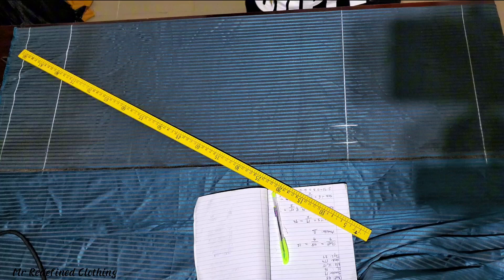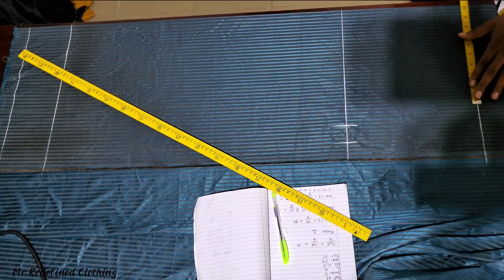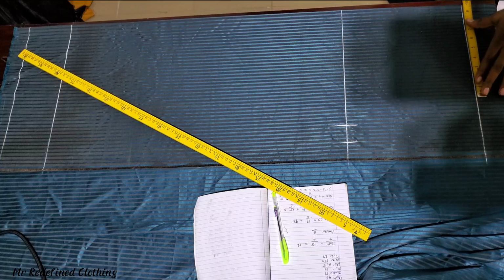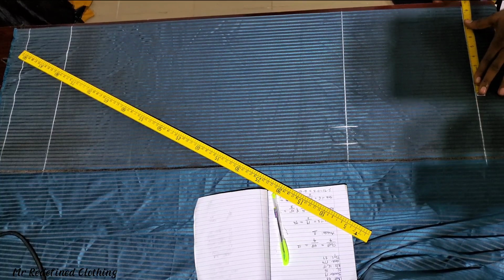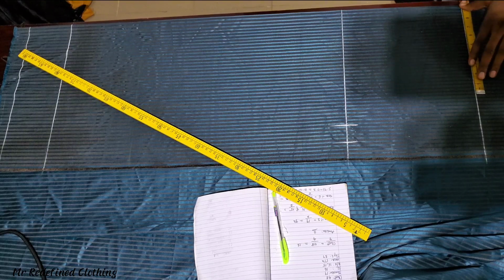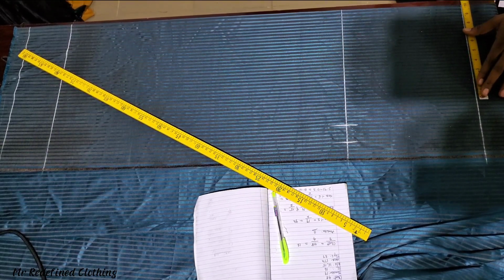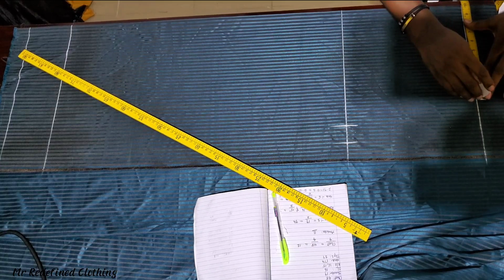Then after that, the next you are going to do is your shoulder. The shoulder we have is 19. Divided by 2 gave me 9.5. Now don't forget that you are going to add an extra half an inch, which you are going to use to join the sleeves of this outfit on it. So that's 10 right there. Then you mark 10 inches.